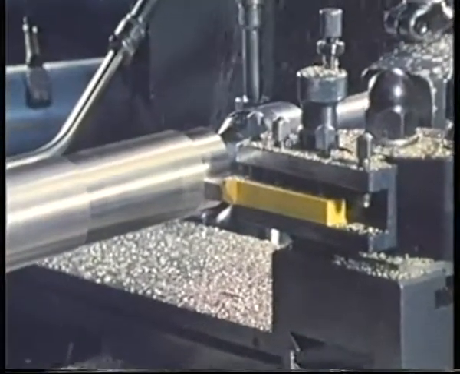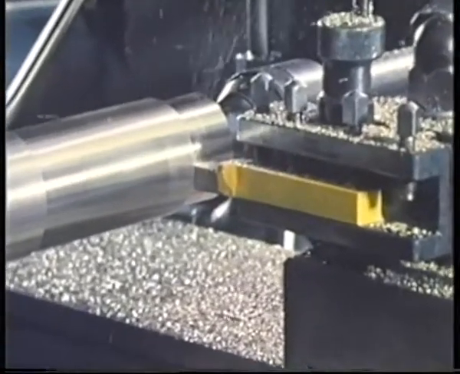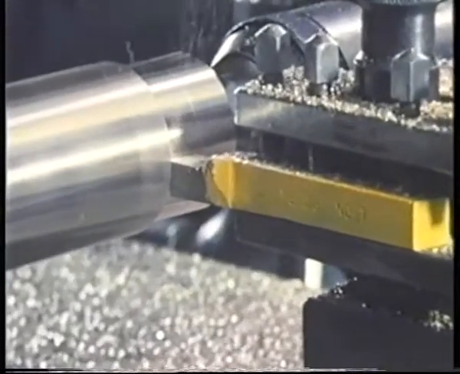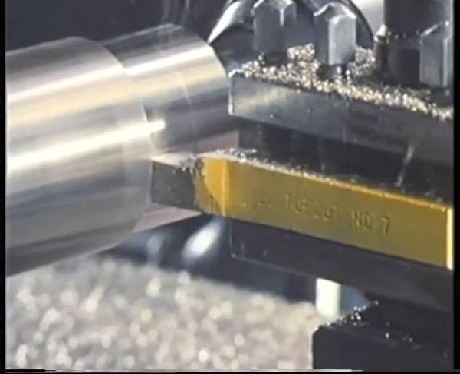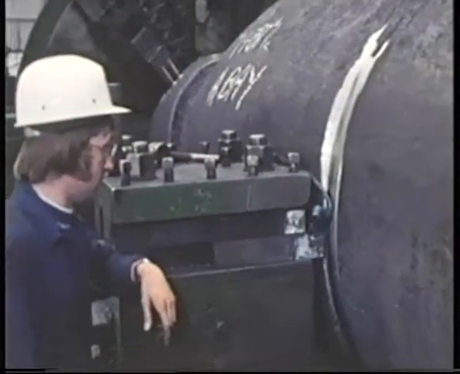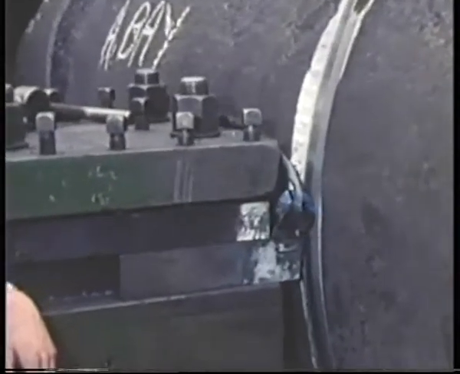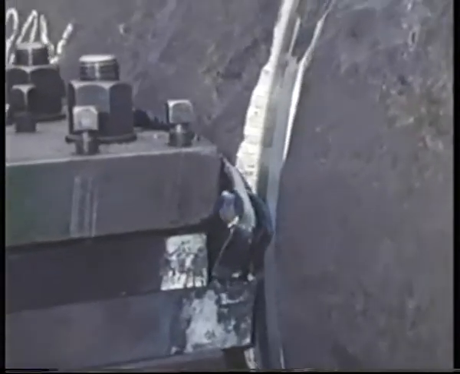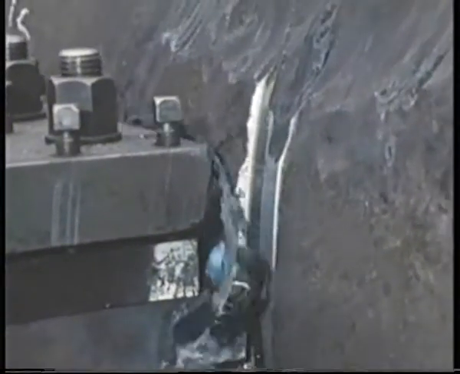Here we're turning brass. Engineers must be able to cut all sorts of different materials and on almost any scale. This is one of the largest lathes in the country. Industrial machines are often designed to take more than one cut at a time.